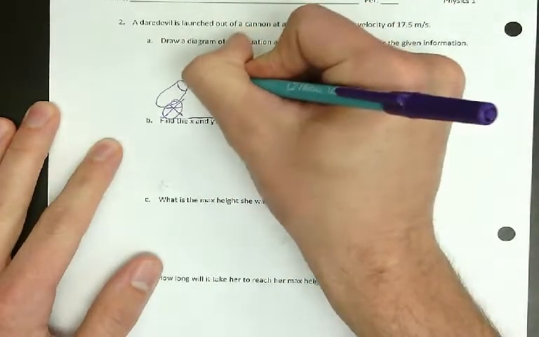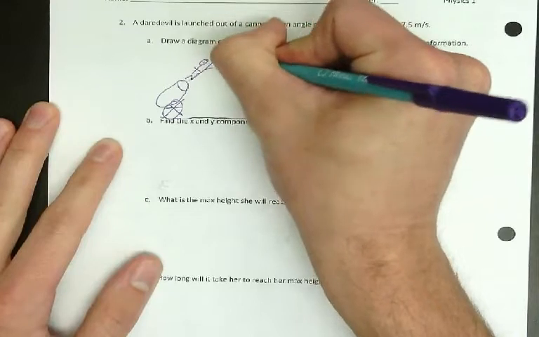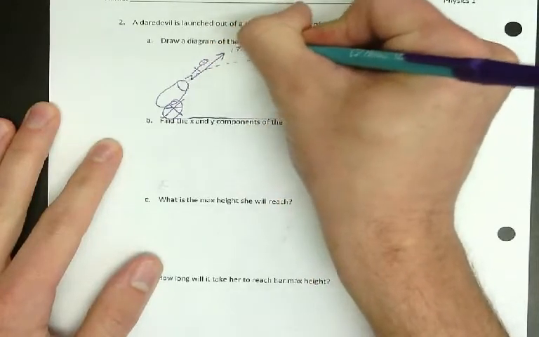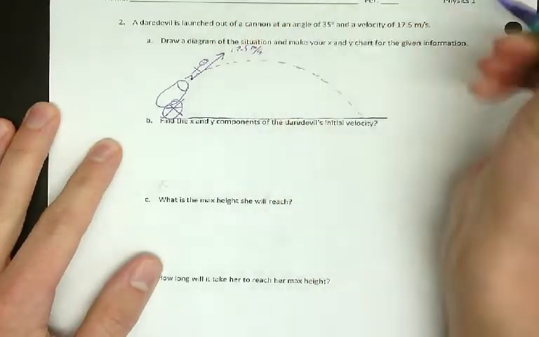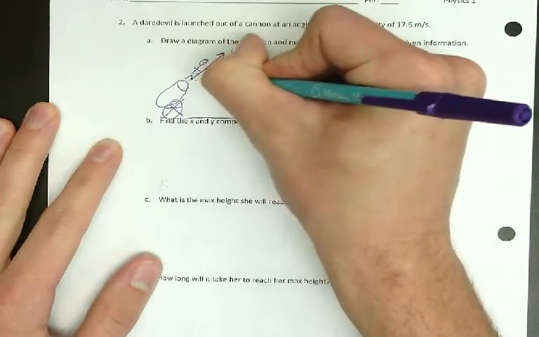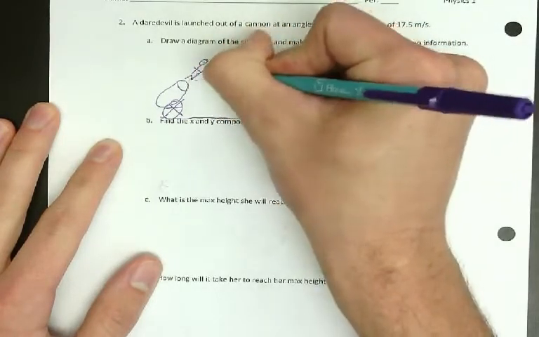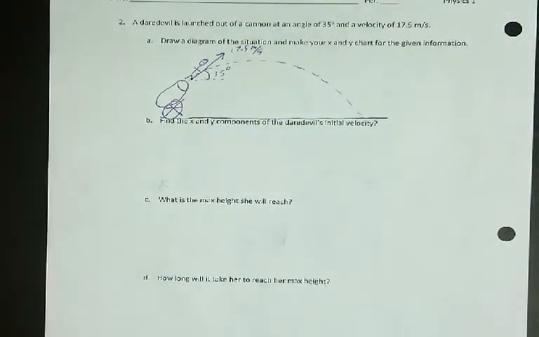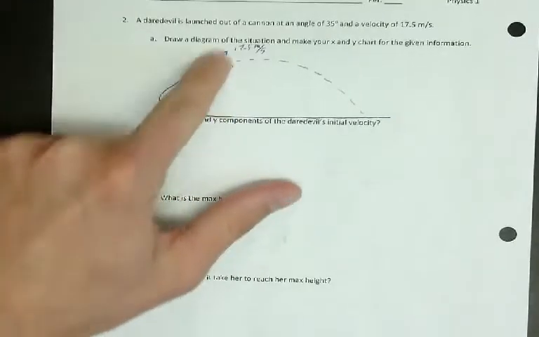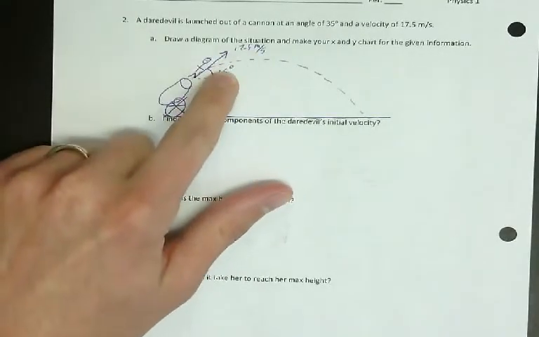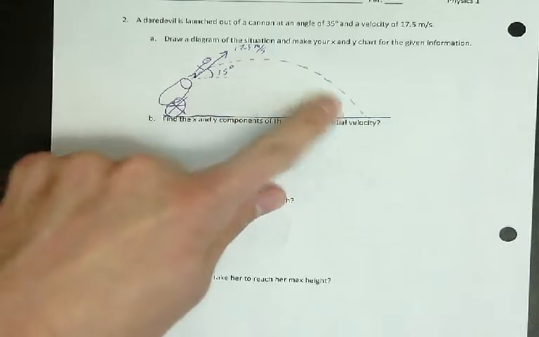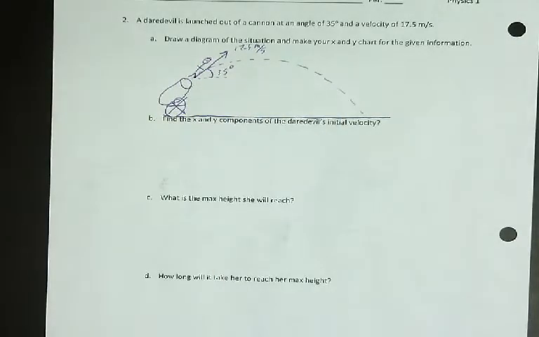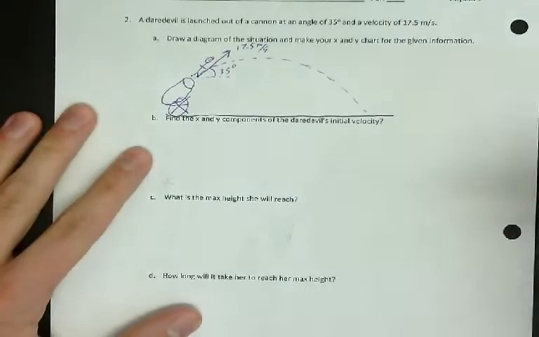And it tells us that we have a velocity of 17.5 meters per second, and that it's launched at an angle of 35 degrees. Okay, so that's what my picture looks like. Got the object, got the angle and the velocity given, and I've got the motion that it's going to travel. So then I need to set up my X and my Y chart.